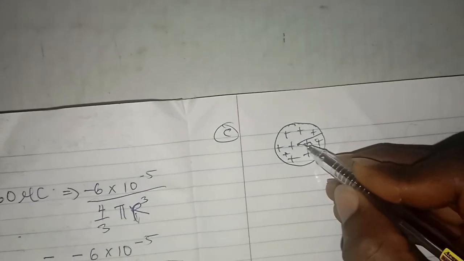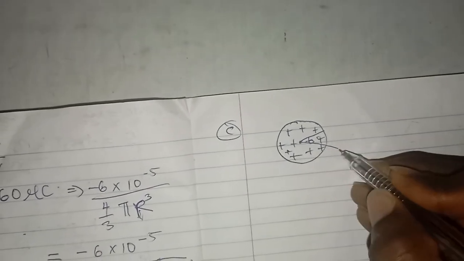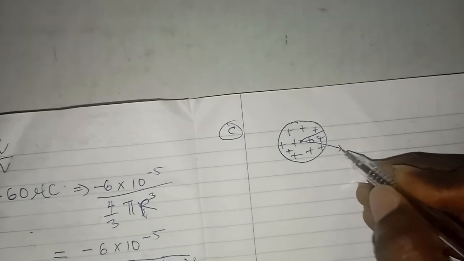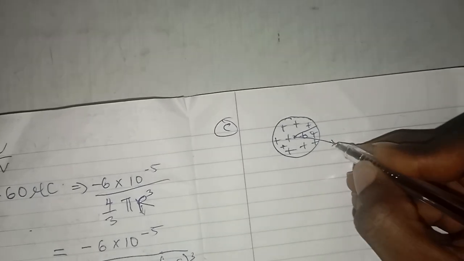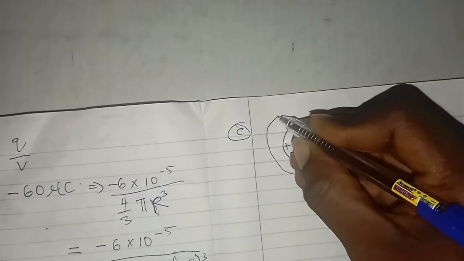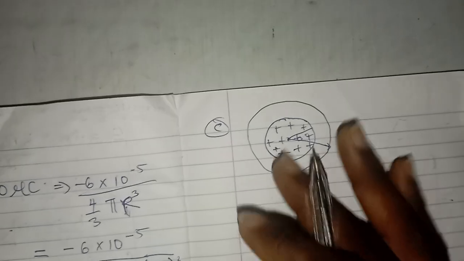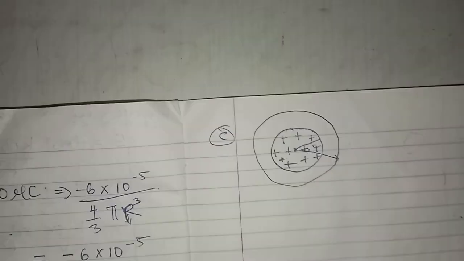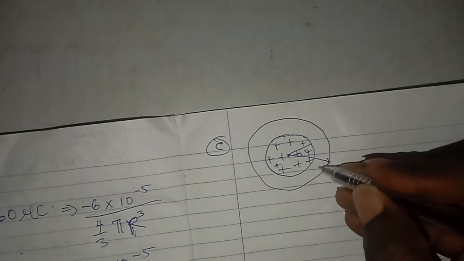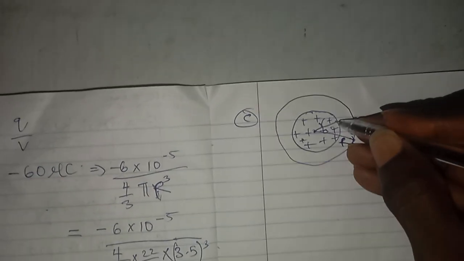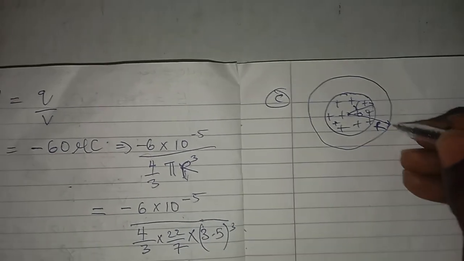So if they now tell me 4.2, it means that they want me to go outside. If I measure from here, it will extend outside to give me 4.2. That means I will get my Gaussian surface on the outside, which is the regular surface that normally happens with conductors. So this is the 4.2. This becomes big R, this becomes small r. I'm using it this way.